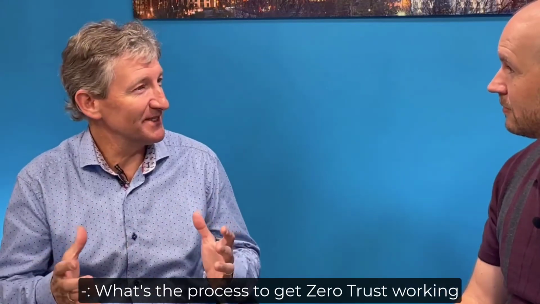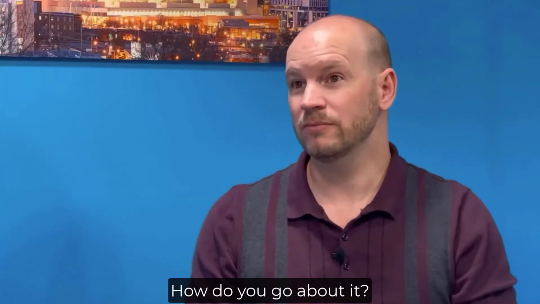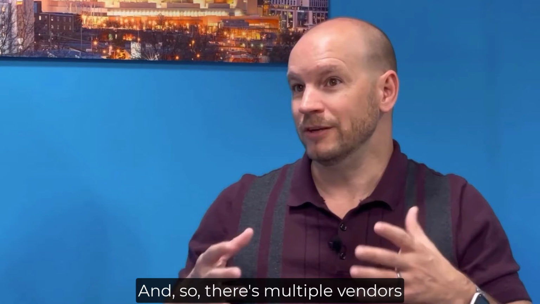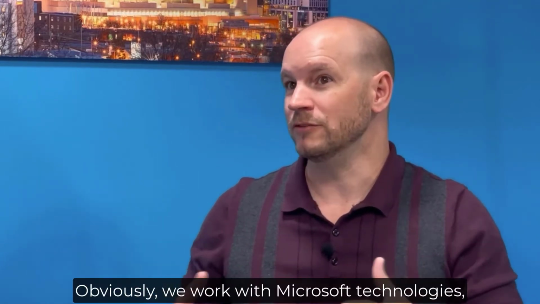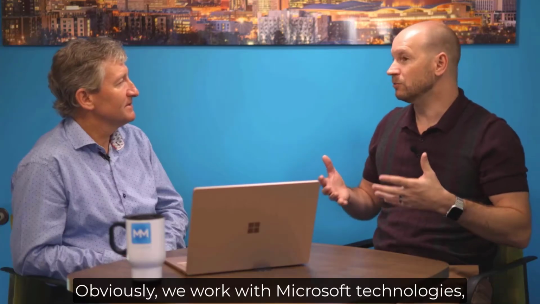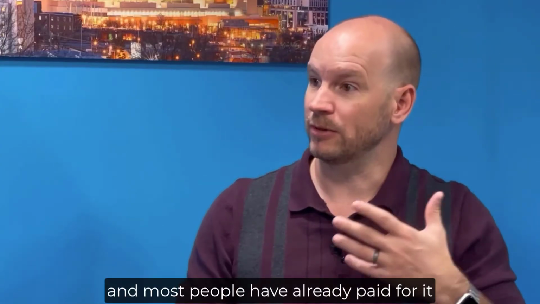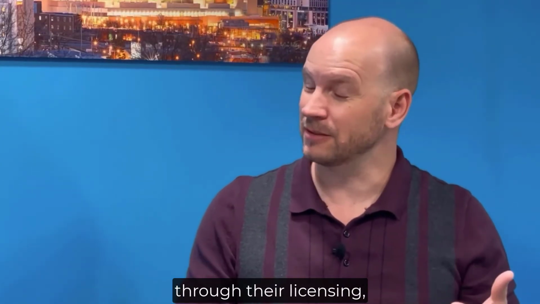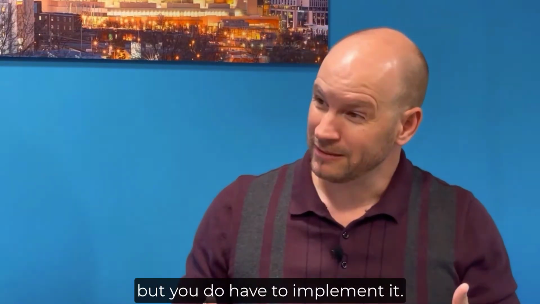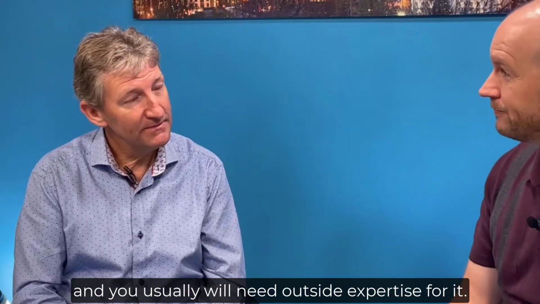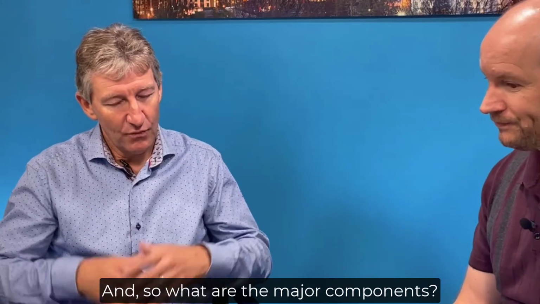What's the process to get zero trust working in an organization? It sounds like a big change. How do you go about it? Yeah, it is. And so there's multiple vendors that you can get zero trust for. Obviously, we work with Microsoft technologies, and we believe that's the best stack. So the technology is already there, and most people have already paid for it through their licensing. But you do have to implement it, and there is a cost to that, and you usually will need outside expertise for it.